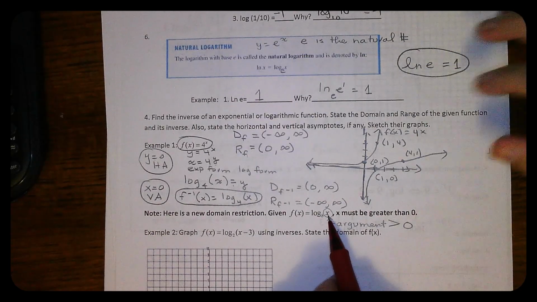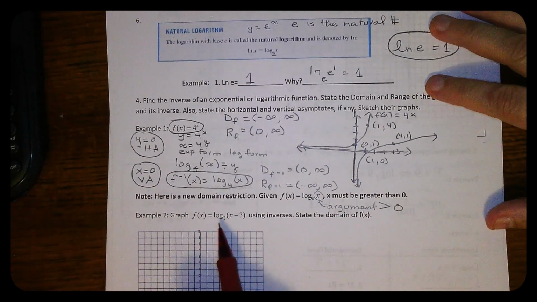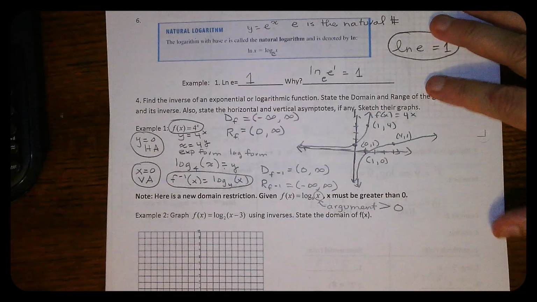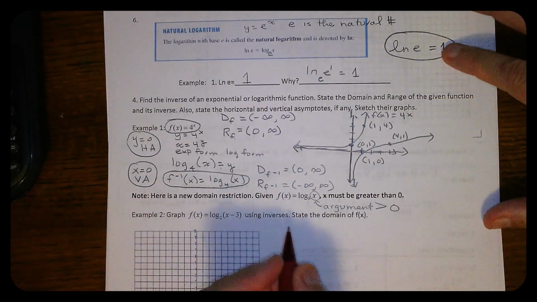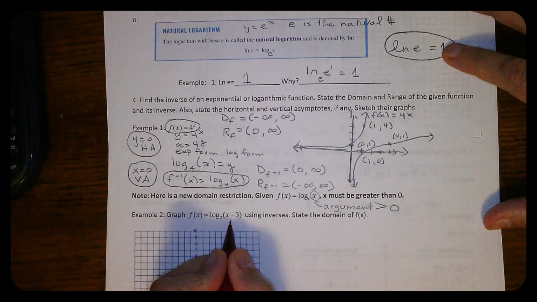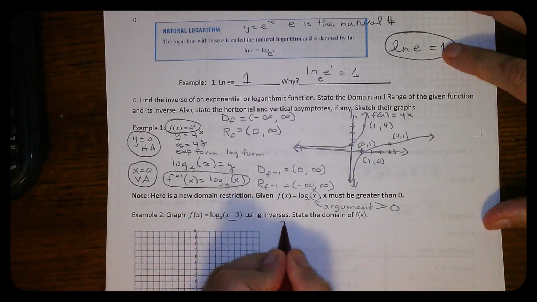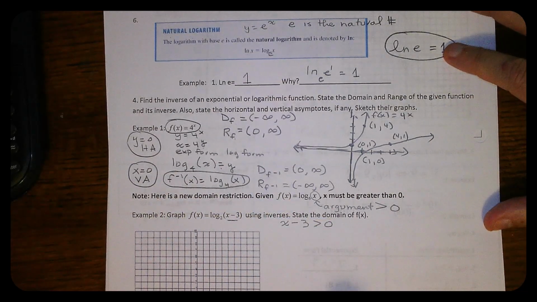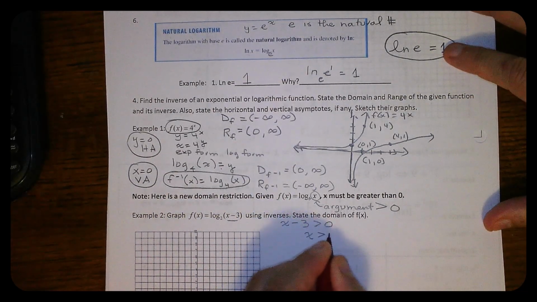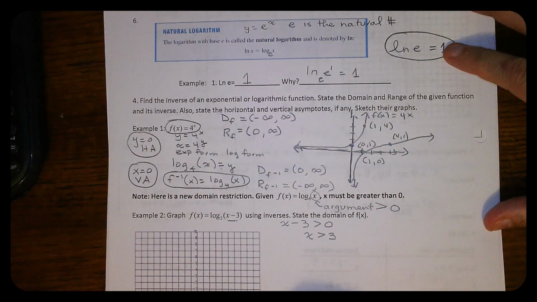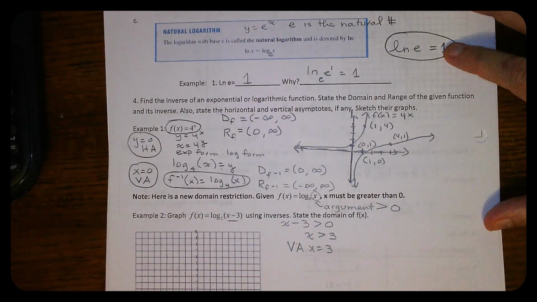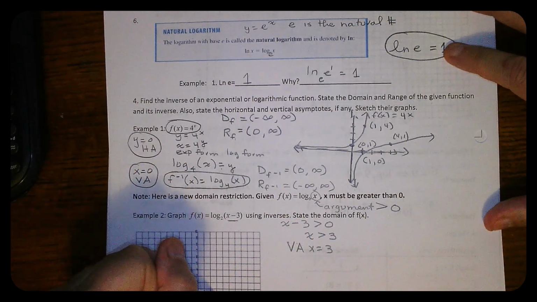All right? So let's graph this. This is f of x equals log base 2 of x minus 3 using inverses. Well, first thing, I'm going to state the domain of this before I do inverses. So you have to add this to your checklist. This whole spot, not just x, has to be greater than 0. So I now know x has to be greater than 3. And the way logs work, that means that there's a vertical asymptote at x equals 3. So I'm going to start with that.